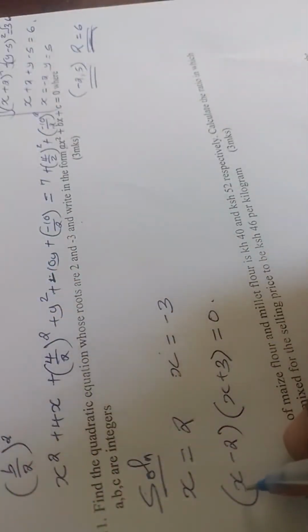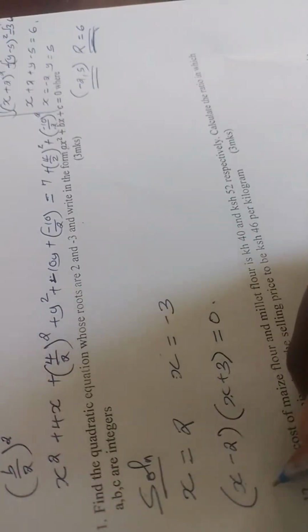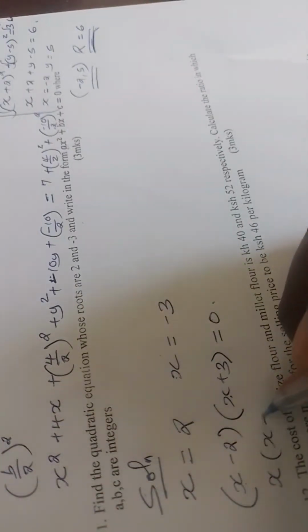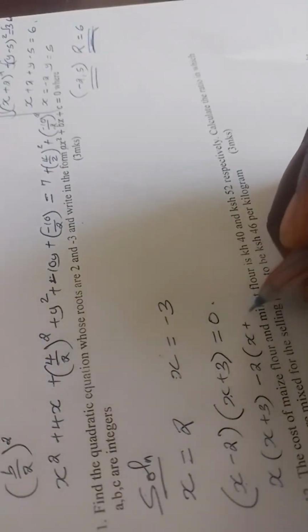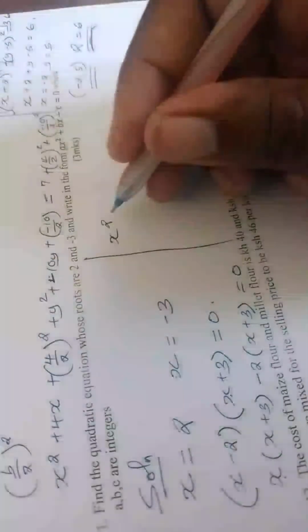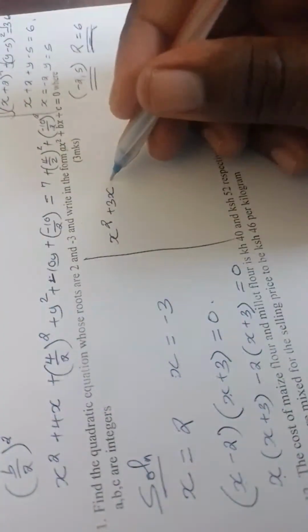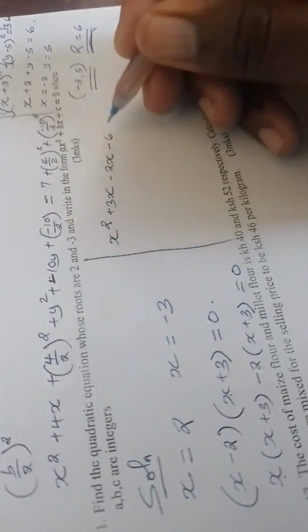So if you multiply, we can take x into x plus 3, then minus 2 into x plus 3 is equal to 0. So if you multiply, this one will be x square, then plus 3x, then minus 2x, then this one times this one will be minus 6 is equal to 0.